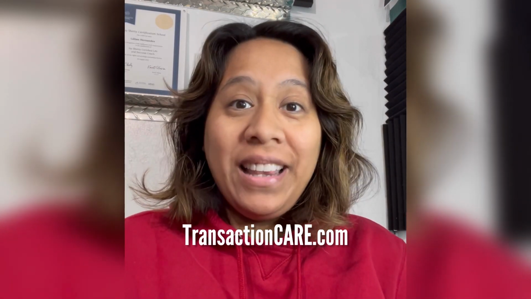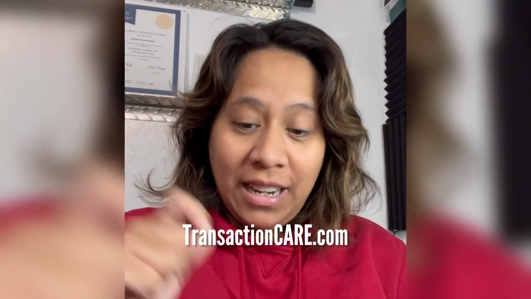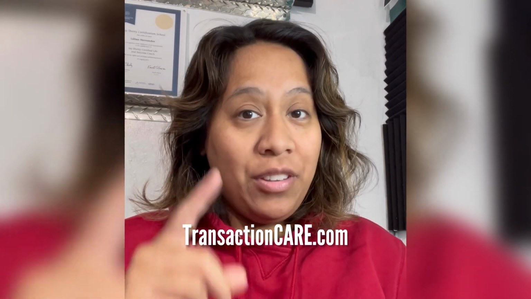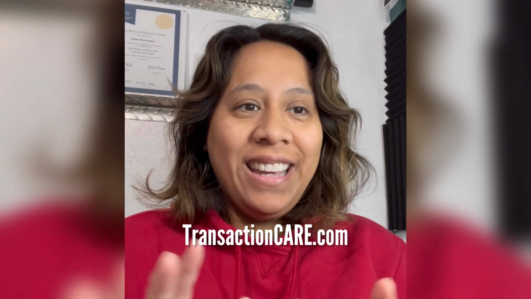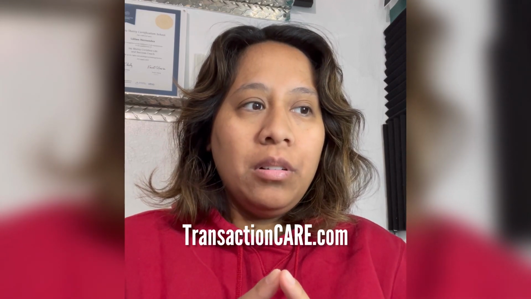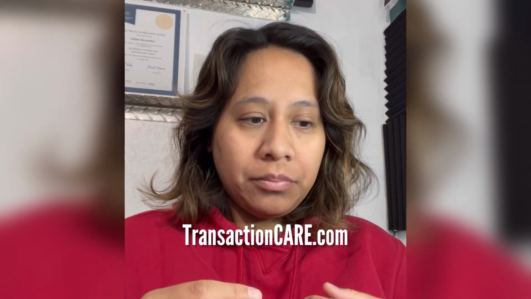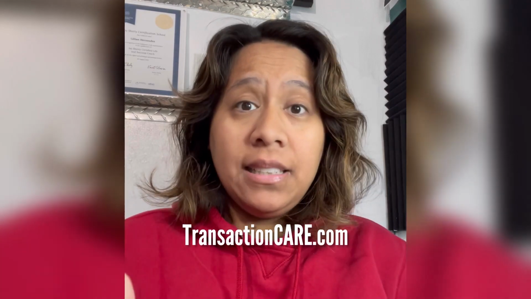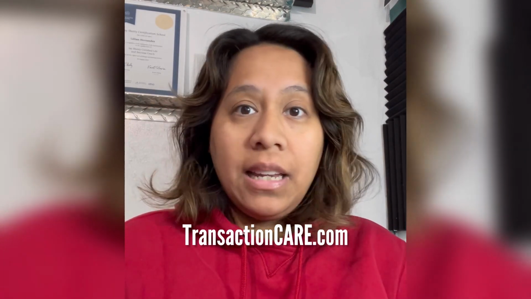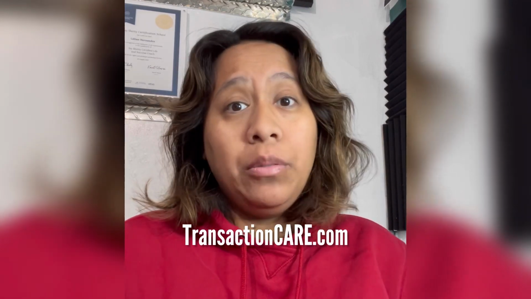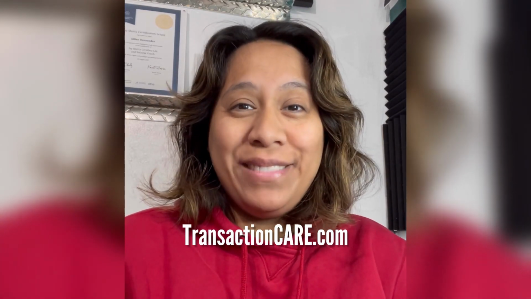So always verify the address to make sure before you sign that dotted line, that you're signing for the correct property. That is definitely a key component that I want to start off with. Also, making sure that even when the contract is signed, that they have attached the correct contract as well. So that goes again with verifying the address. So that's definitely one of the most key components, is verifying the address.